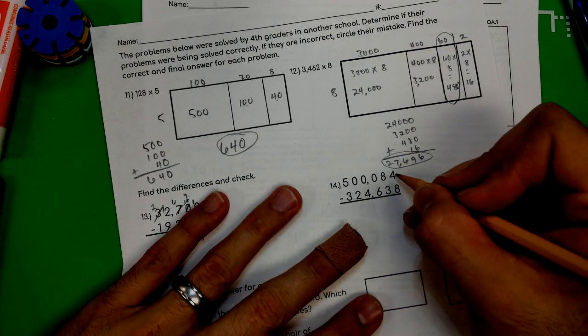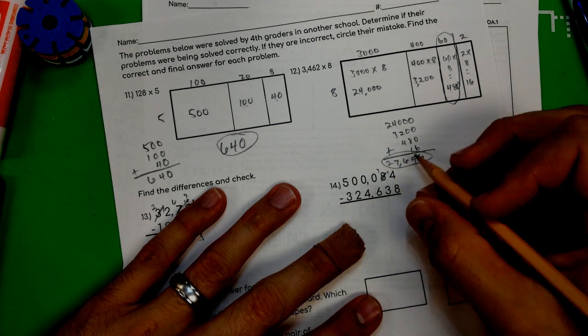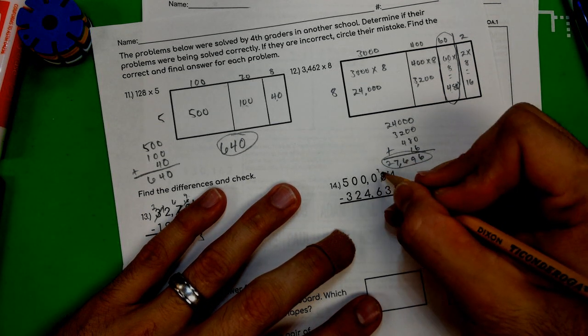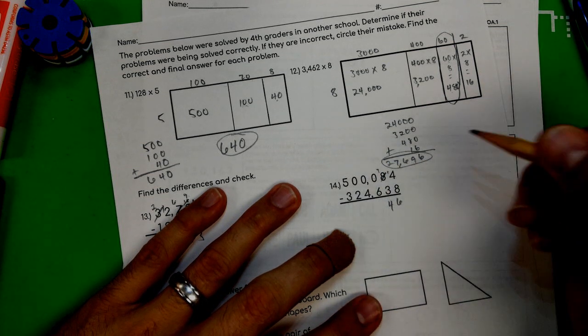4 minus 8. Got to regroup. Take 1 from 8, add 10 more to 4. 14 minus 8 is 6. 70 minus 30 is 40. 0 minus 600. Got to regroup again.